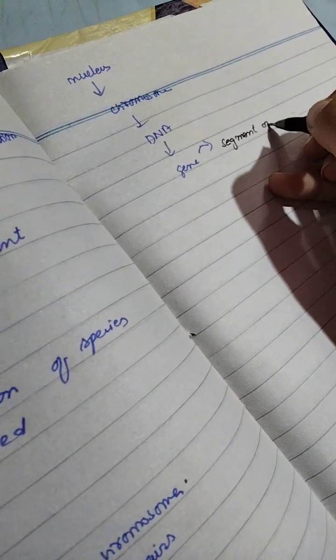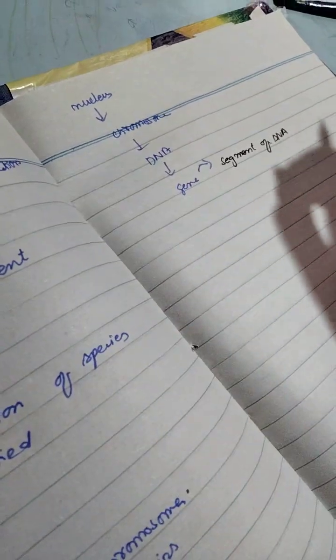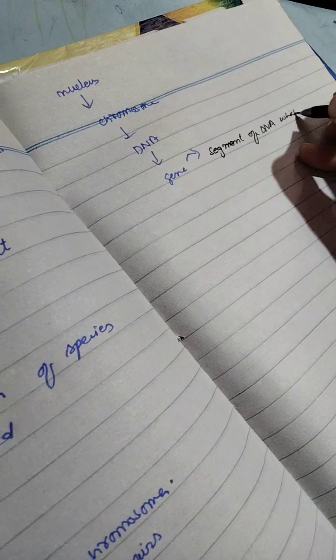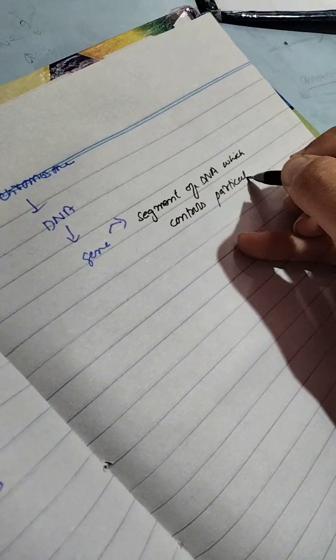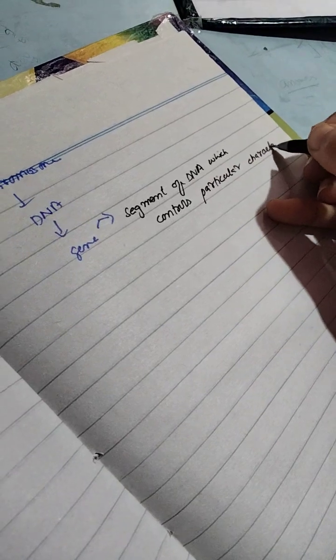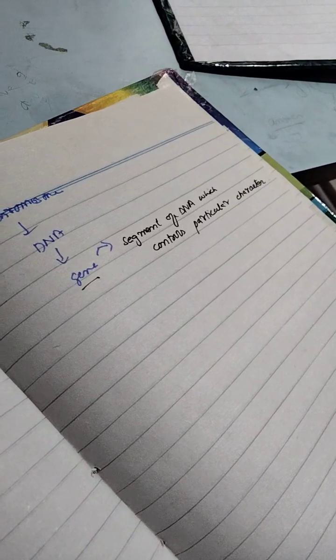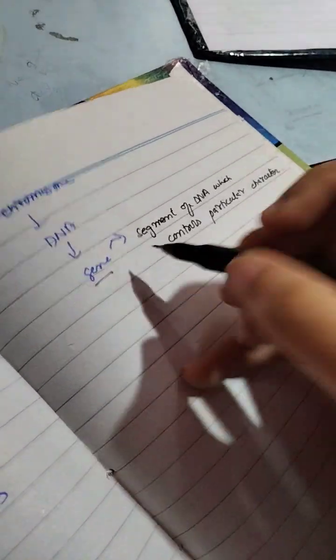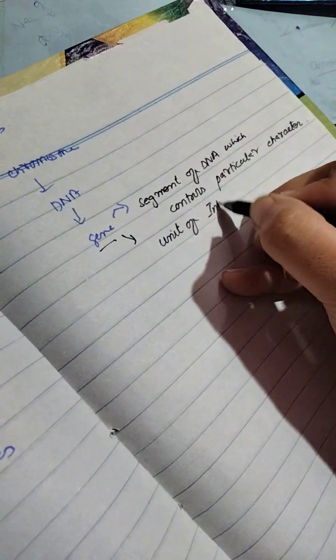It is a segment of DNA which controls a particular character. What is a gene? A gene is a segment of DNA which controls a particular character, or you can say the gene is the unit of inheritance.